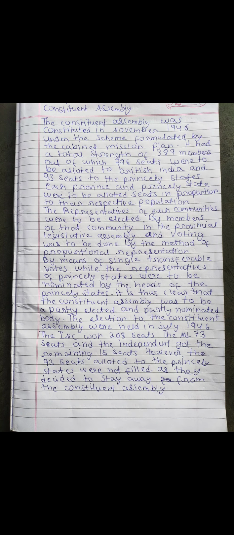In the previous video, we learned how India got its first Constituent Assembly, what was the process, who contributed to it. In today's video, we are going to know the composition of the Constituent Assembly.